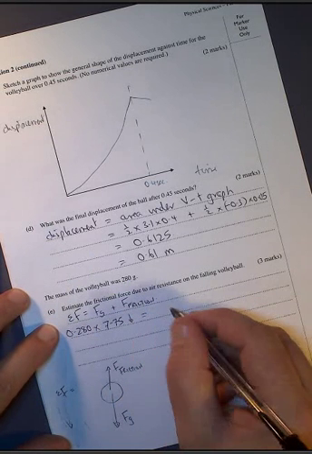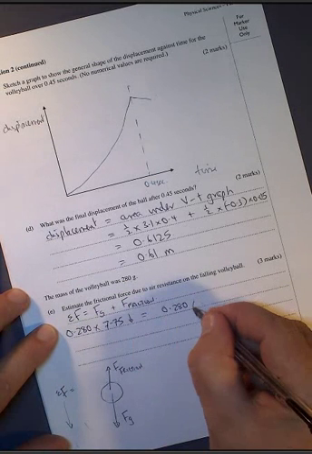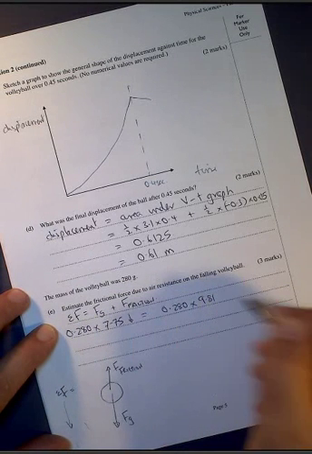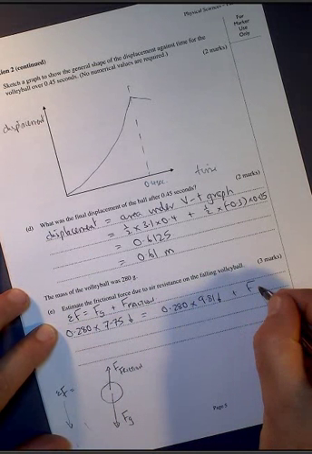That equals the force of gravity, 0.280 multiplied by 9.81, because we know the acceleration due to gravity is that, down, plus the force of friction.